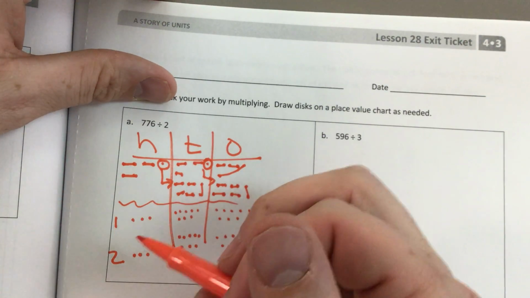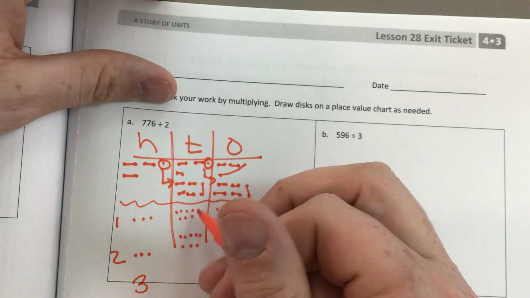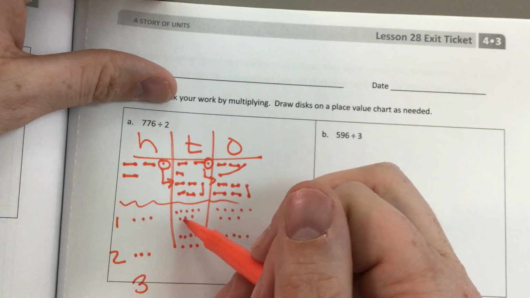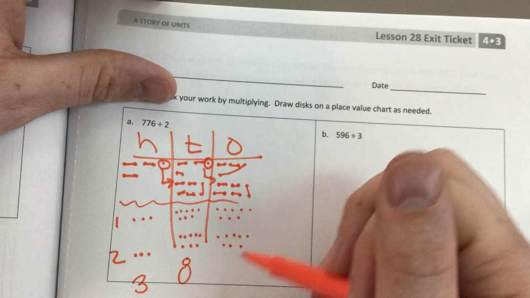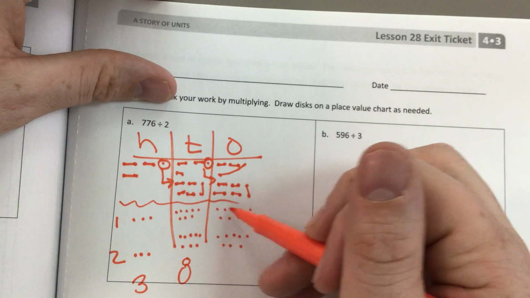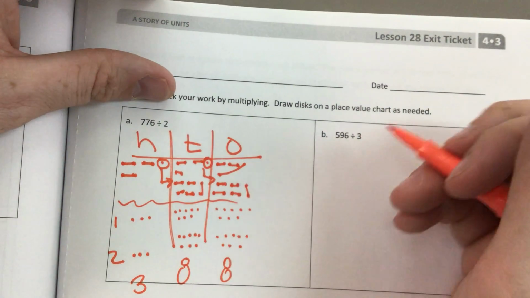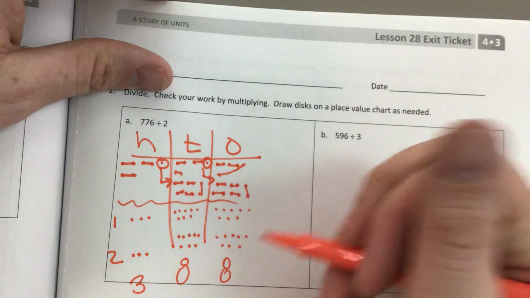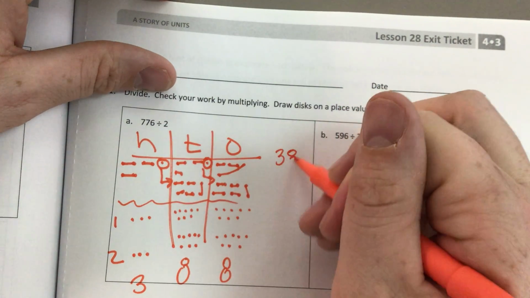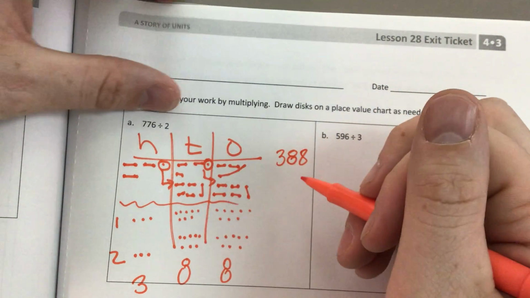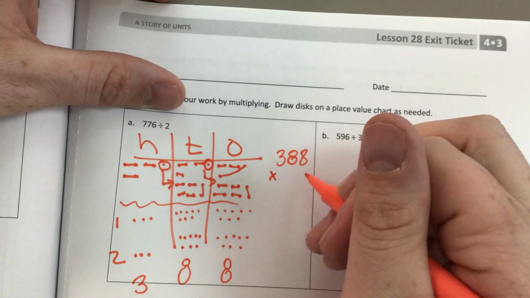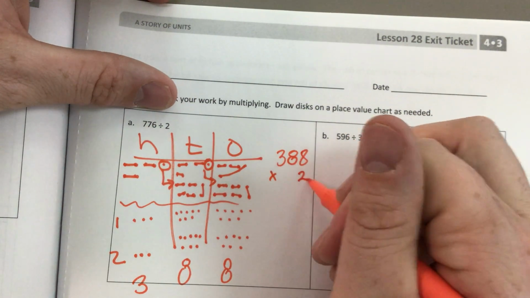So in the hundreds place, I have 3. In the tens place, 8. In the ones place, we have 8. Our answer should be 388. How do we check that? Well, we take what we think our answer is, and we multiply it by the divisor. And if it equals 776, we know we're in good shape.